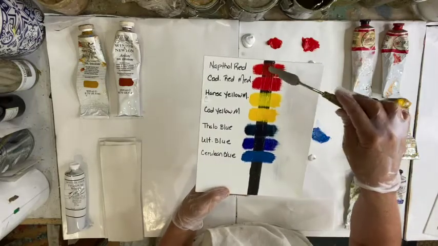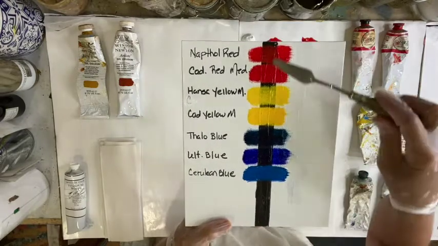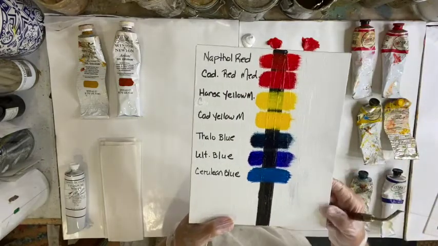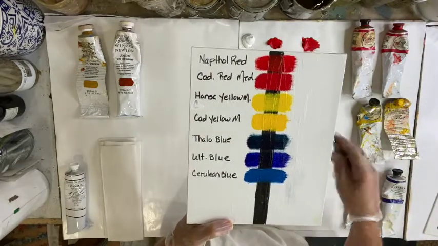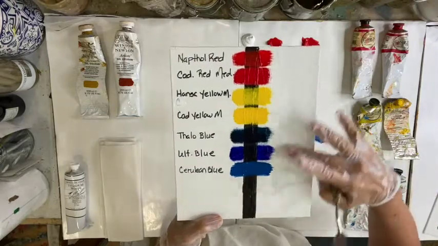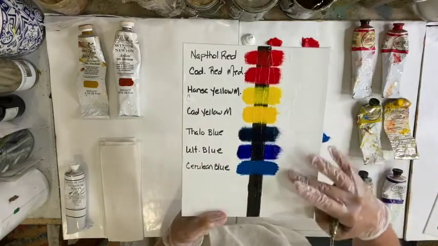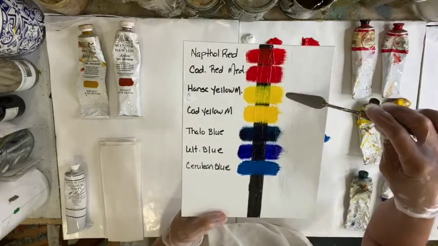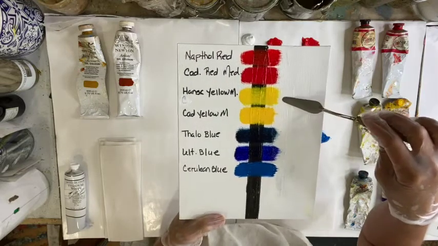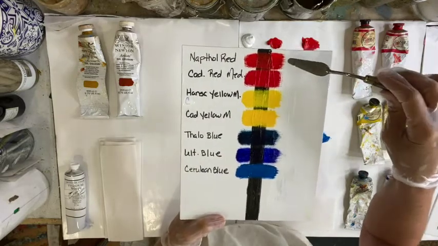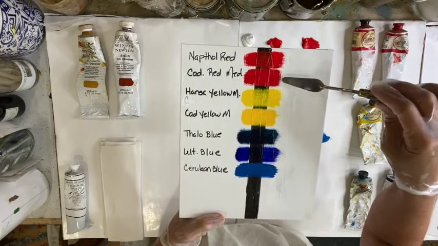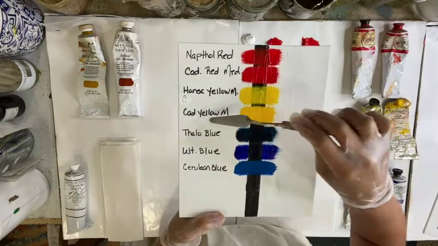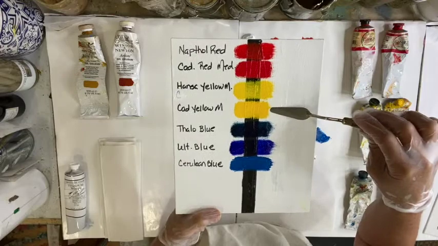So here's the naphthol red. When you put a transparent color across a black line, you can see the black line coming through. So that's kind of a quick check. Also, if you simply spread it out on your palette, you can also see the light coming through from the white canvas very easily. So here's the Cad Medium, so you cannot really see the black line. Here's the Hansa Yellow Medium, which I can see the black line, so that's transparent. So we've got Modern Color, transparent, Impressionist Color, opaque, Modern Color, Hansa Yellow, transparent, Cad Yellow Medium, Impressionist Color, opaque.